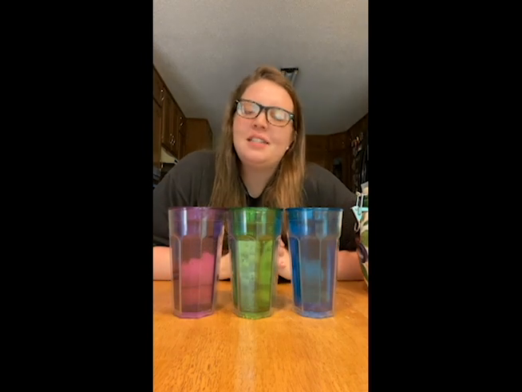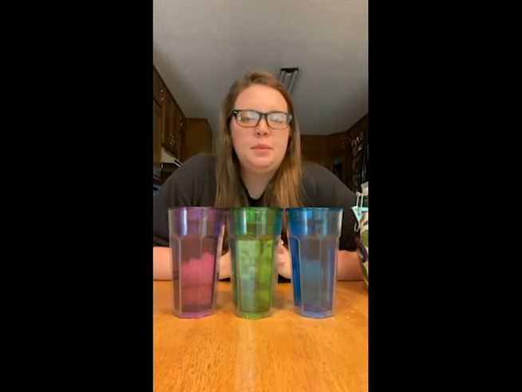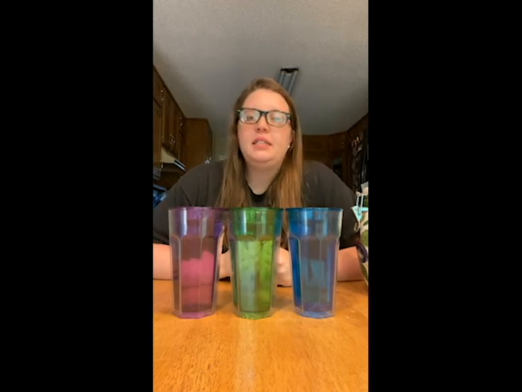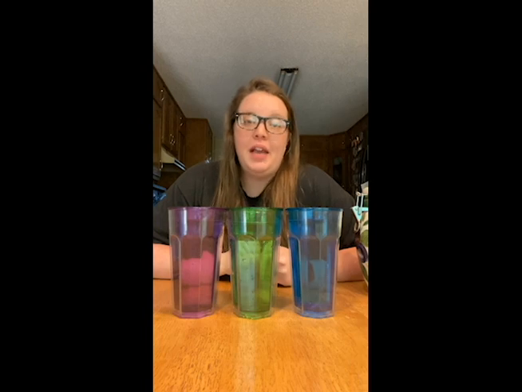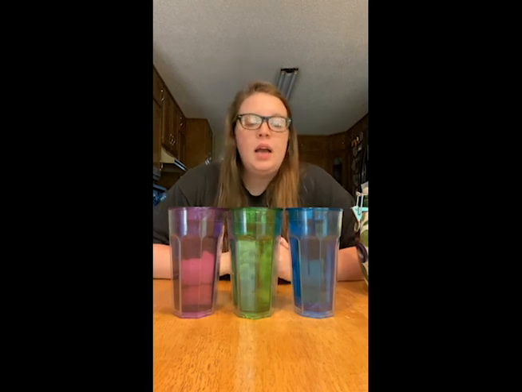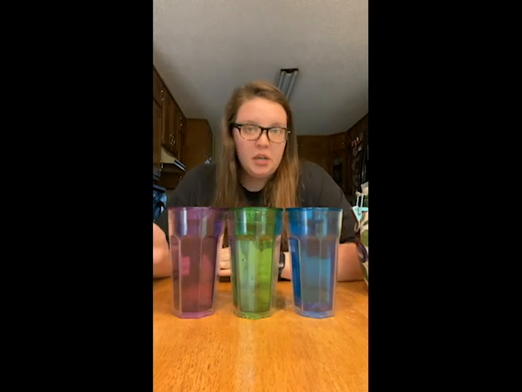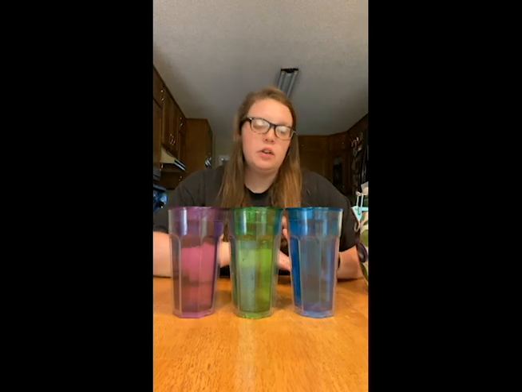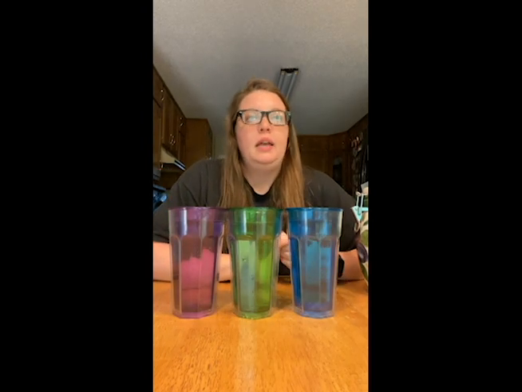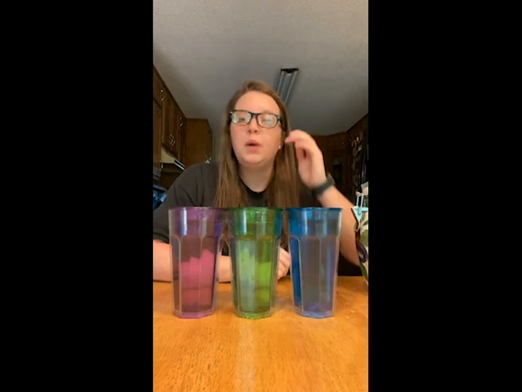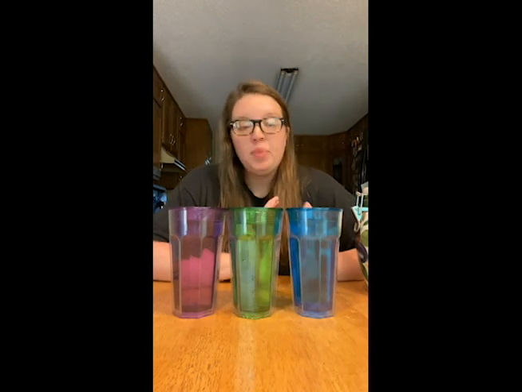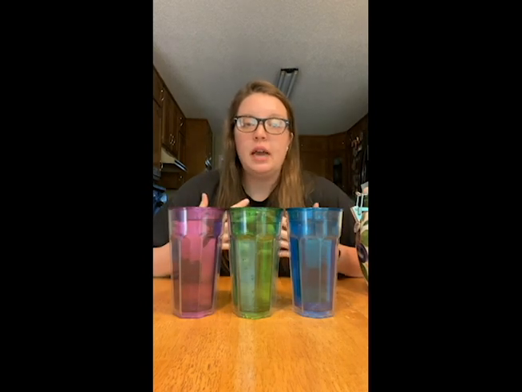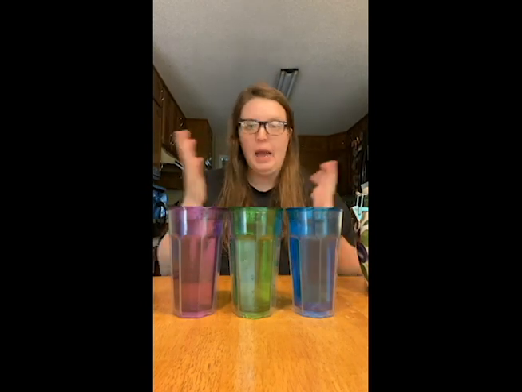Today's experiment is going to be testing how temperature affects solubility. Solubility just simply means how much something can dissolve in water. The more soluble something is, the more it dissolves. The less soluble something is, it may only partially dissolve or it won't dissolve at all. So, like I said, we are going to see how temperature affects this, if at all.